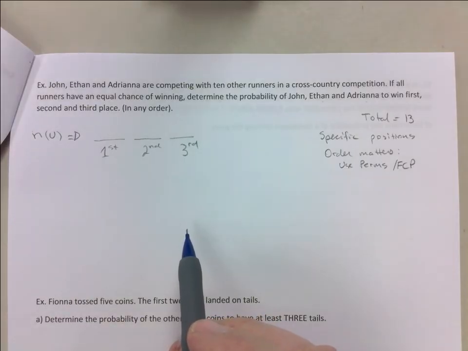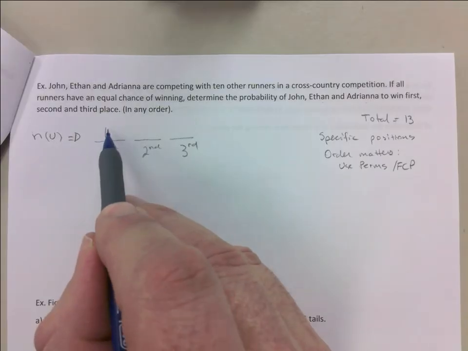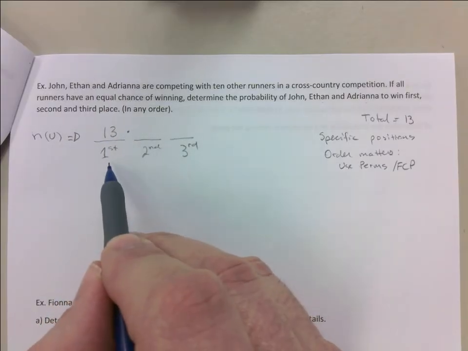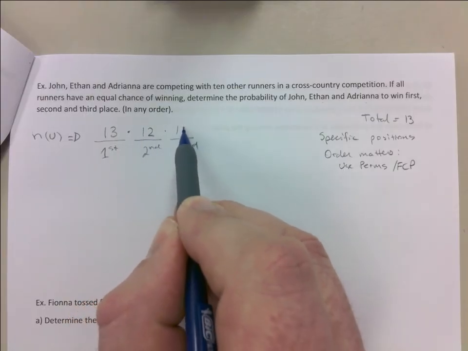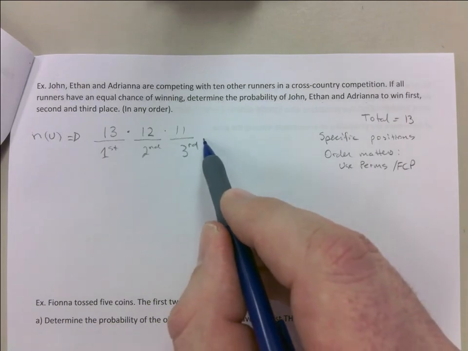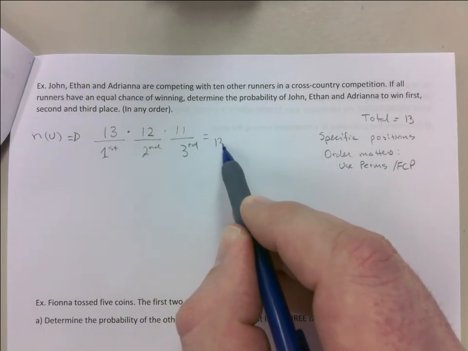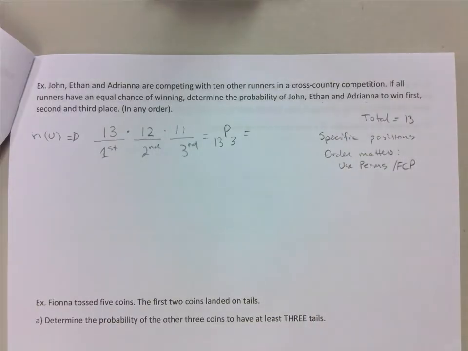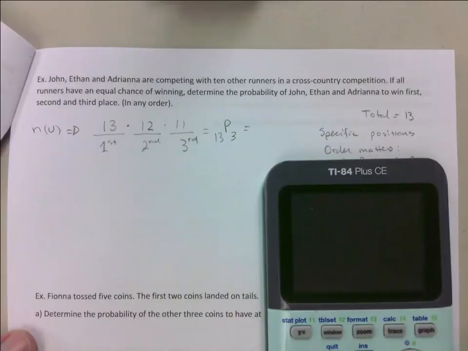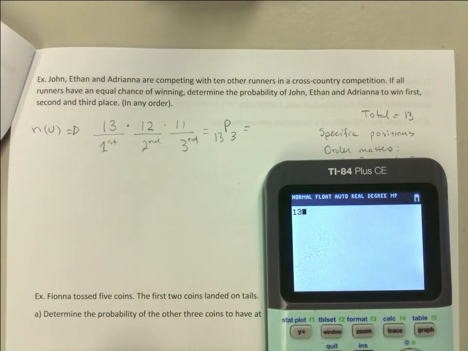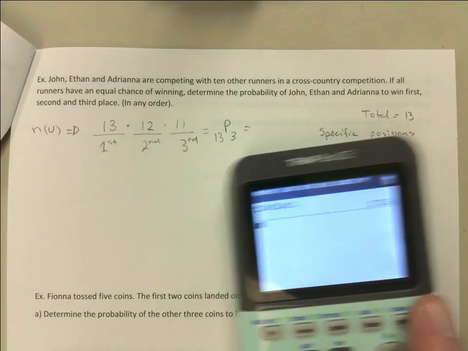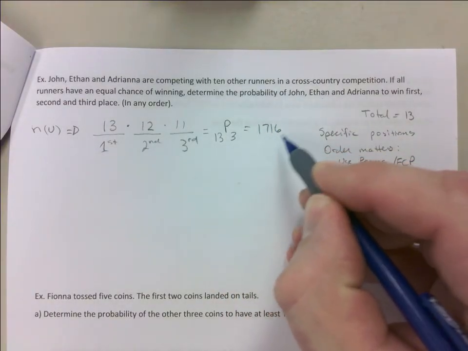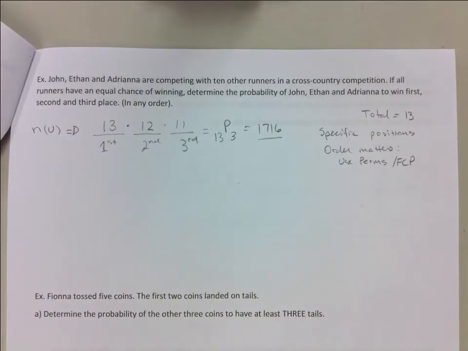If everybody is involved, if all 13 are involved, then it stands to reason that it'd be 13 to start that could get first, 12, and 11. You could use permutation. What would that be? 13 pick 3, right? Let's go find that number. Or you go 13 times 12 times 11. With these calculators, it's actually probably faster to do that. 1716. These are all possible ways to get first, second, and third if all 13 are involved.